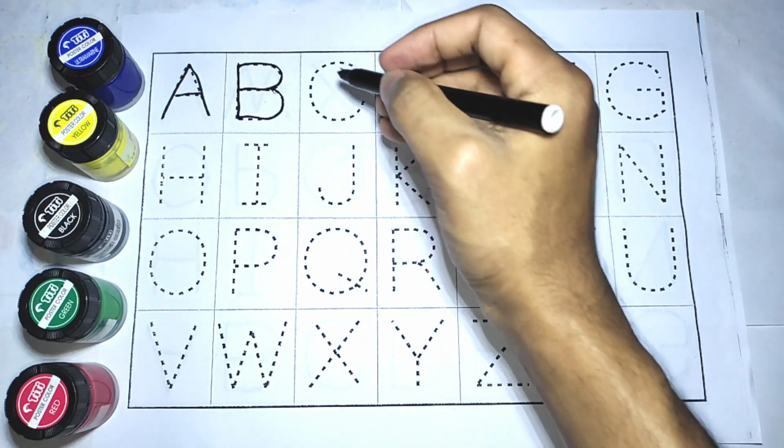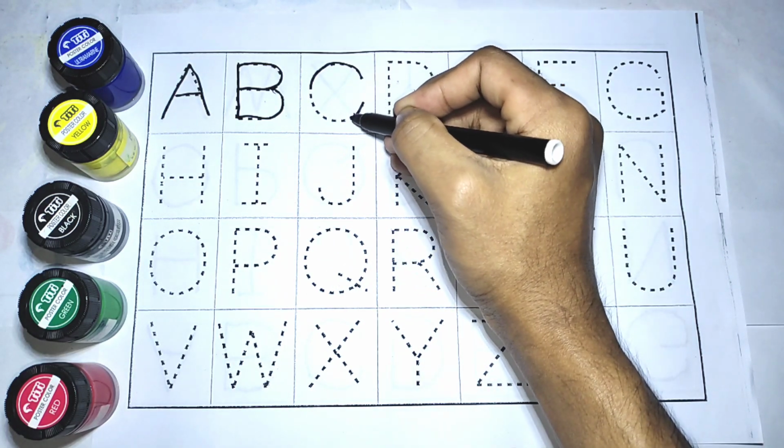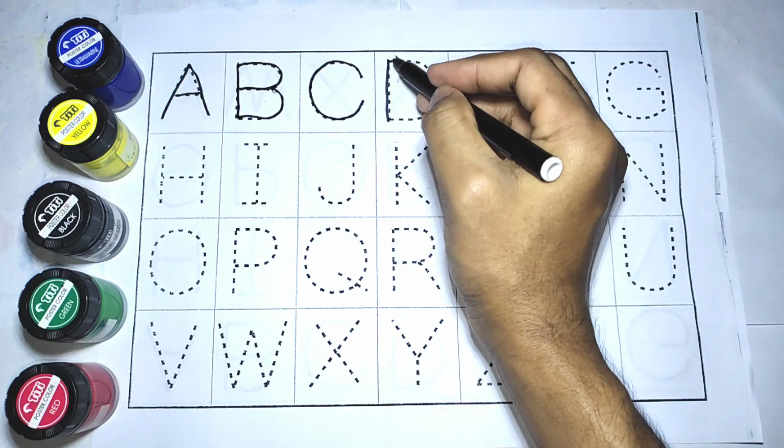Now we draw the letter of B. B for ball. The next one is C. C for cow, C for cat.